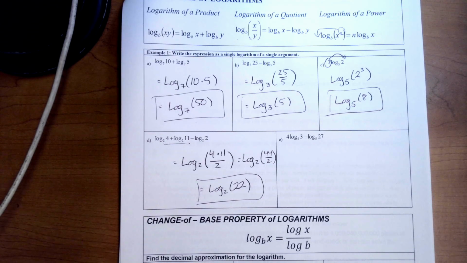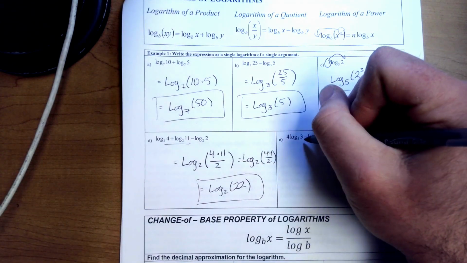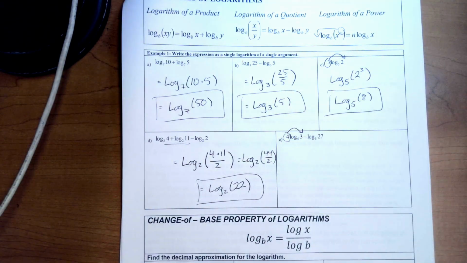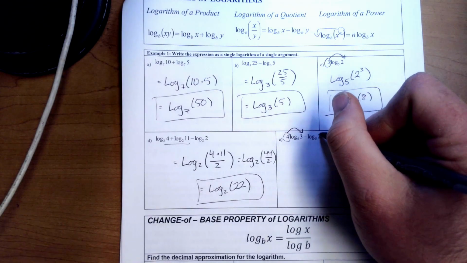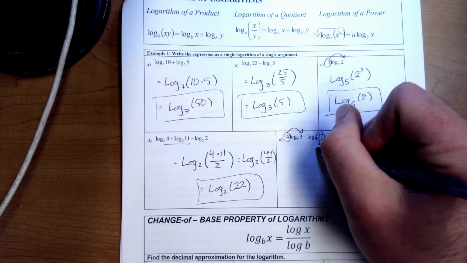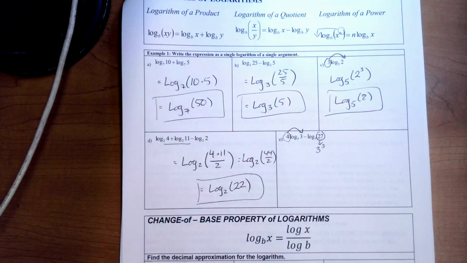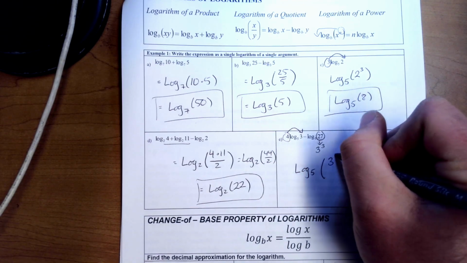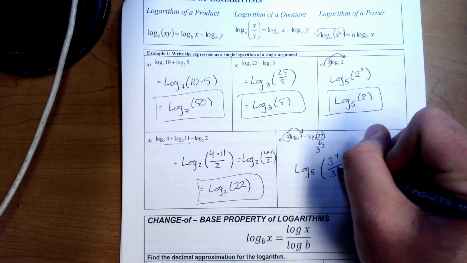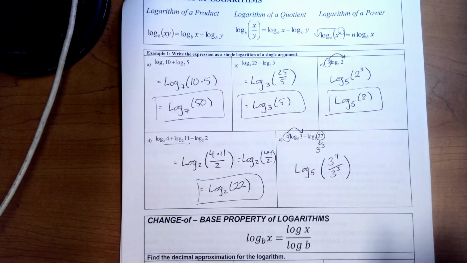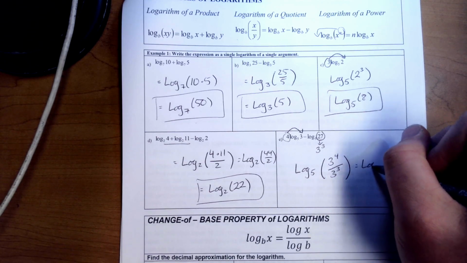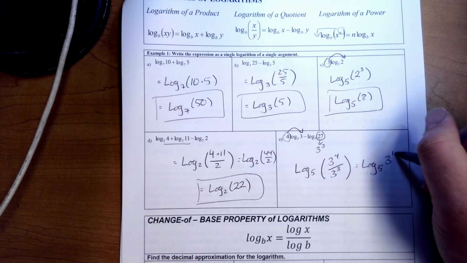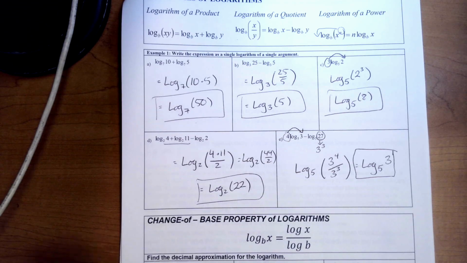And again, you can also mix and match your rules about the exponents. So 4 times the log base 5 of 3 minus the log base 5 of 27. So that 4 can become an exponent. I'm also going to simplify my life and say that 27 can also be 3 to the third power for a second. But we're going to get the log base 5 of 3 to the fourth power over 3 to the third power. And now we can subtract the exponents. 4 minus 3 is 3 to the first power, or just 3. So log base 5 of 3.